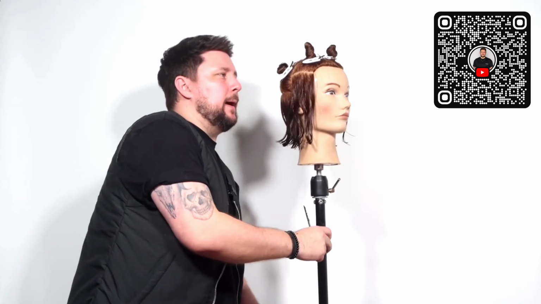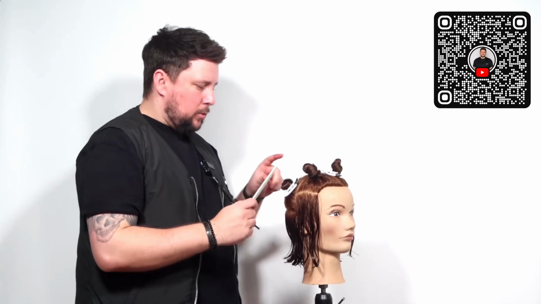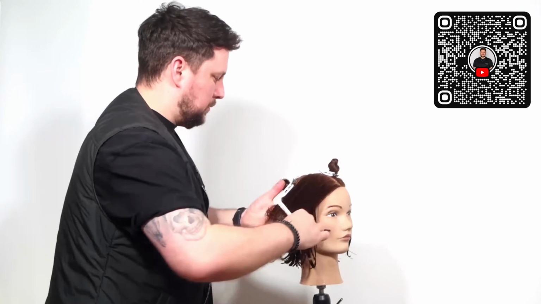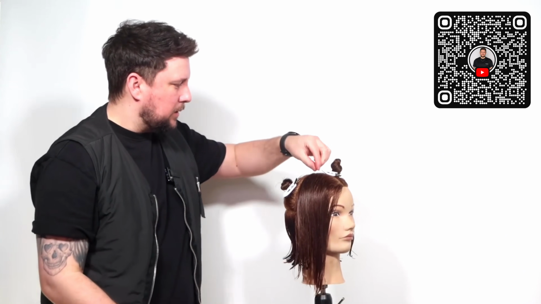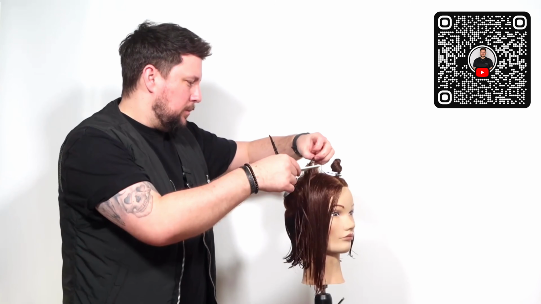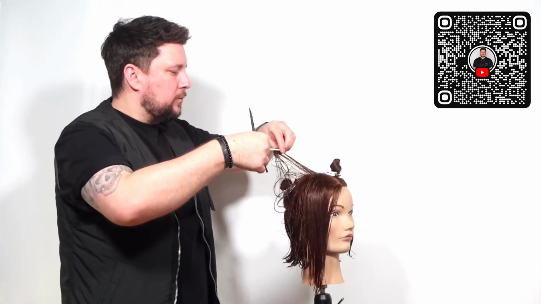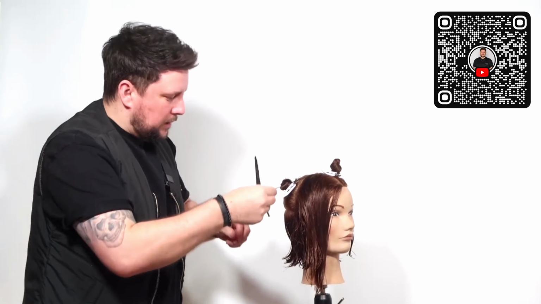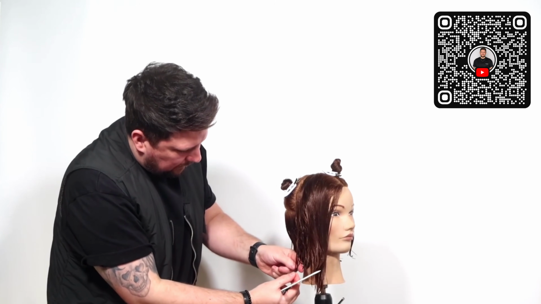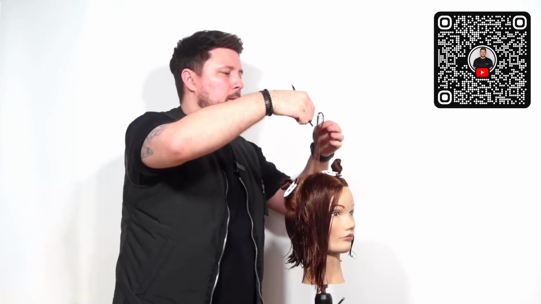Now we're going to drop the mannequin down. I'm going to start working on this section here. We're going to go into this back section, and I'll do exactly the same on the other side. So we want to be getting that length, and I want to pull up the back corner of this front section here, and I just want to be pulling down, and I want to find that length. Now there's not much to it.